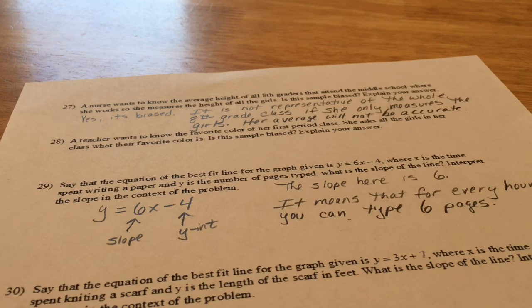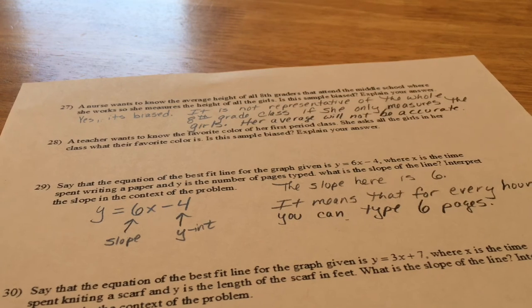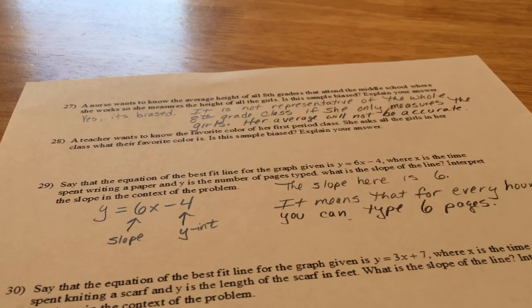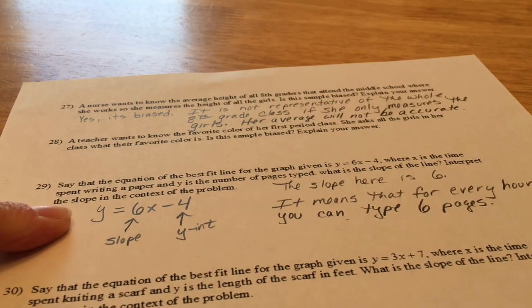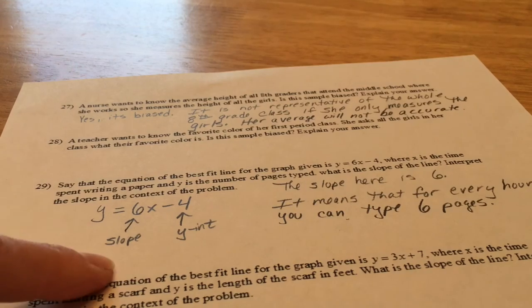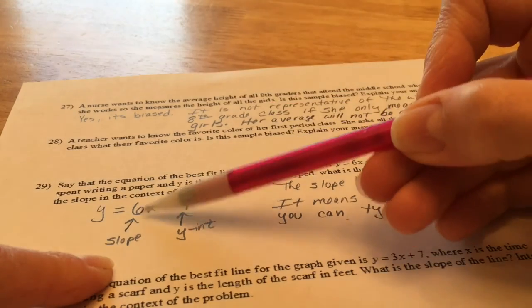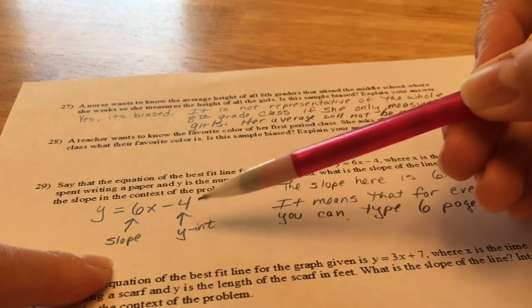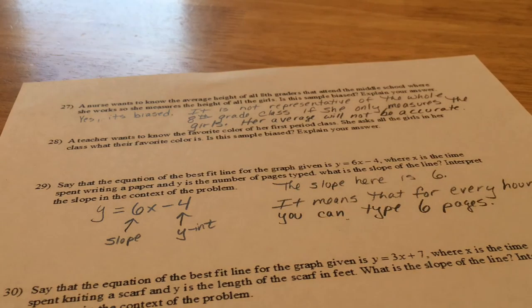And then the hard part is interpreting it in context of the problem, meaning what does it mean in the story? This is already in slope-intercept form, mx plus b. So we know that the 6 is the slope, and I went ahead and labeled that the y-intercept is negative 4.